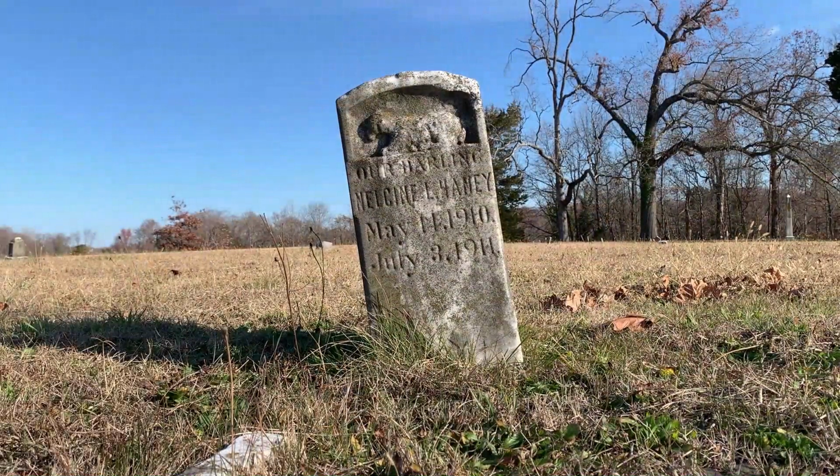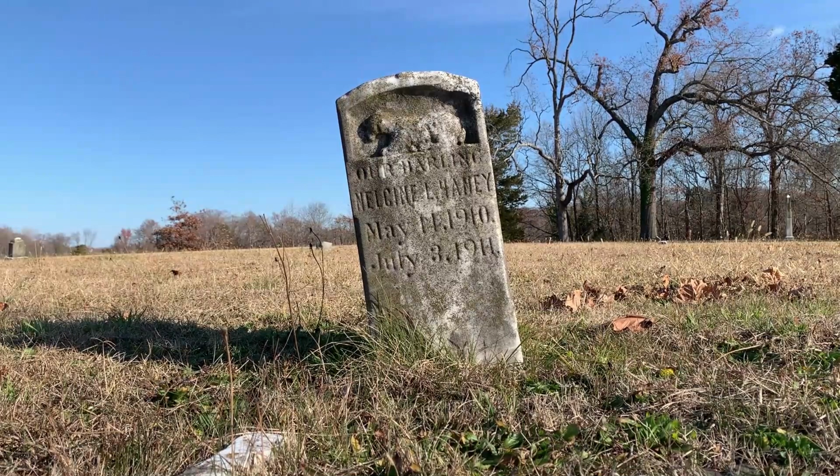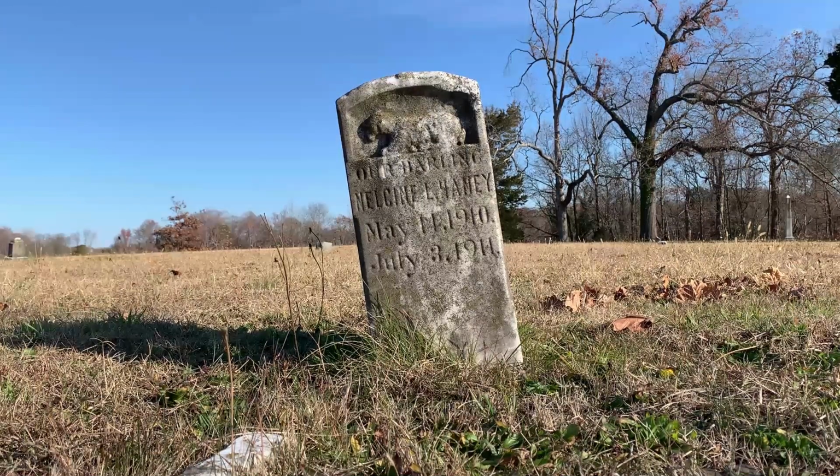We'll start with this example here, which belongs to, I believe that is a Nassim El Hani, who was born May 14th, 1910, and unfortunately died on July 3rd, 1911, barely a little bit over a year old. Now, in this example, you can see the lamb is portrayed at the top, carved into the stone itself. It is sort of a little crèche carved into this standing headstone.